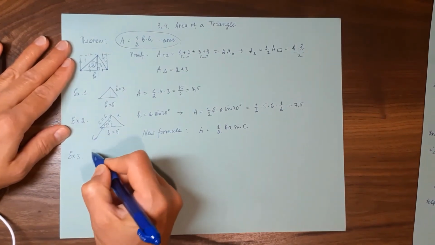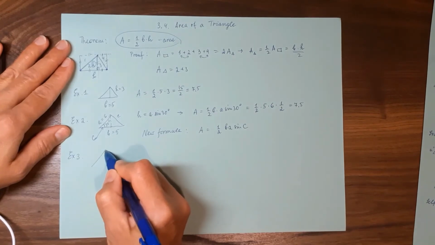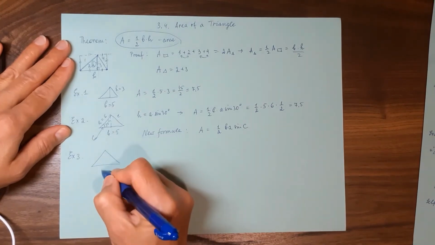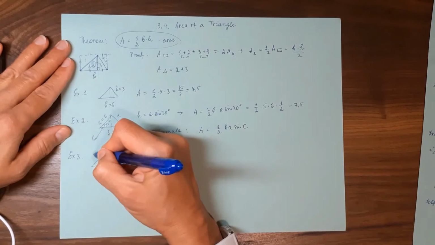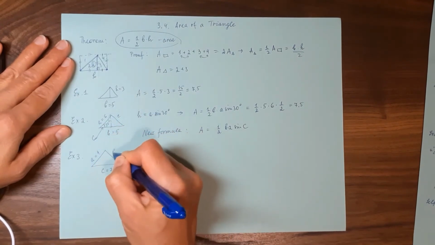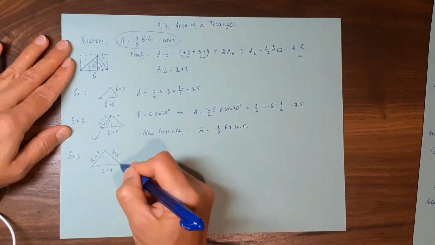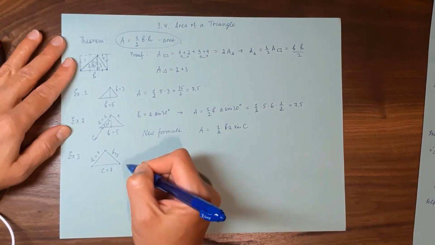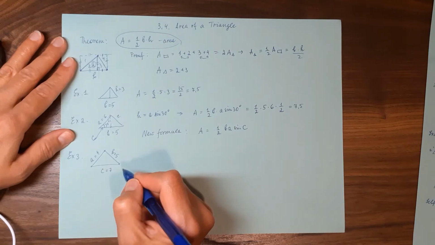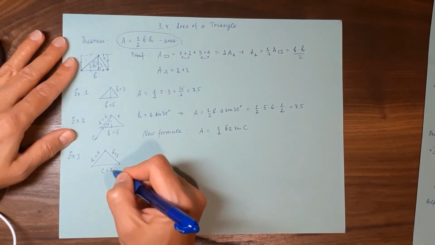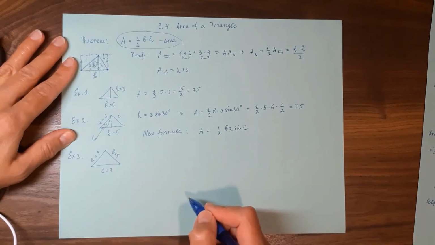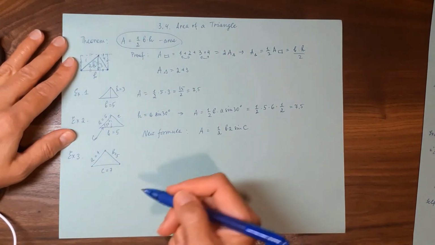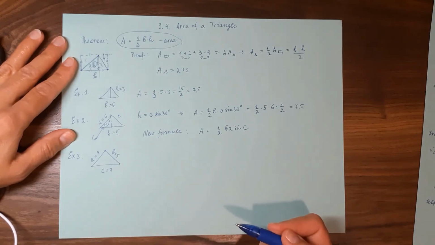Okay, let's consider example 3. Example 3 is going to be more complicated. There are going to be 3 sides given and no angles at all. Side C equals 7, side A equals 4, and side B equals 5. Well, how do we calculate the area in this case? We do have in the book Heron's formula, which allows you to calculate it, just plug in the sides. My suggestion is to not use this formula because you will never remember it.